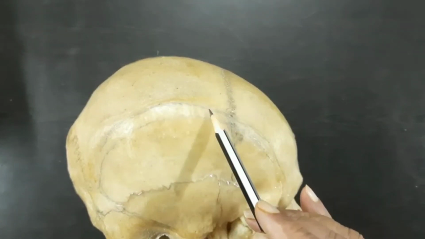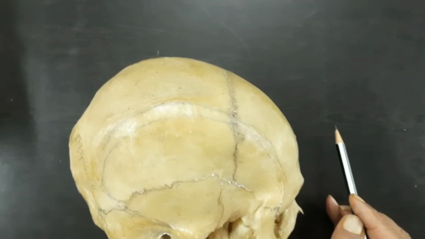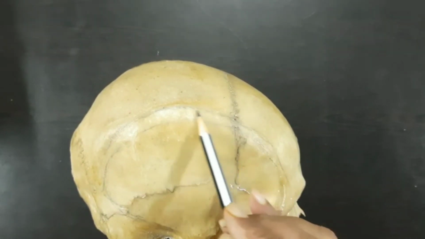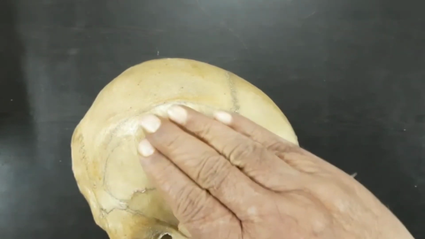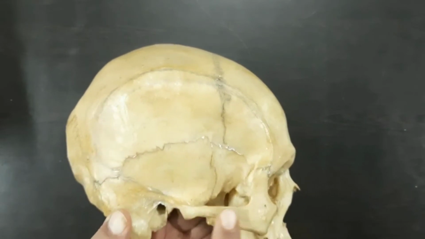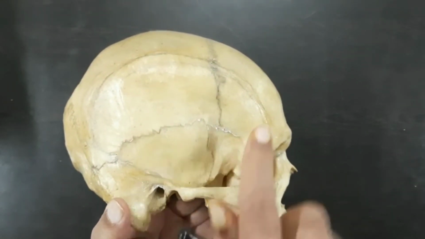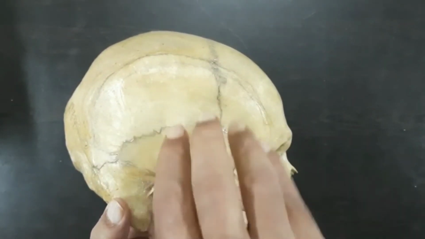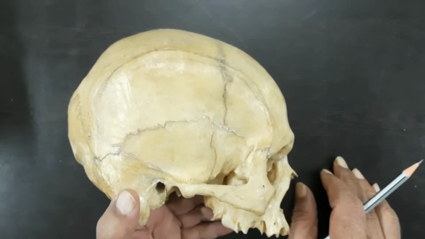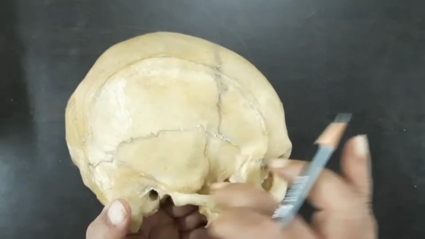Now to the superior temporal line, which is an arch-shaped area, there is attachment of the epicranial aponeurosis of the scalp. It is attached here, and the temporal fascia extends from here and gets attached to the superior border of this zygomatic arch. From here to here, and deep to it lies the muscle, the temporalis, in this shallow temporal fossa.